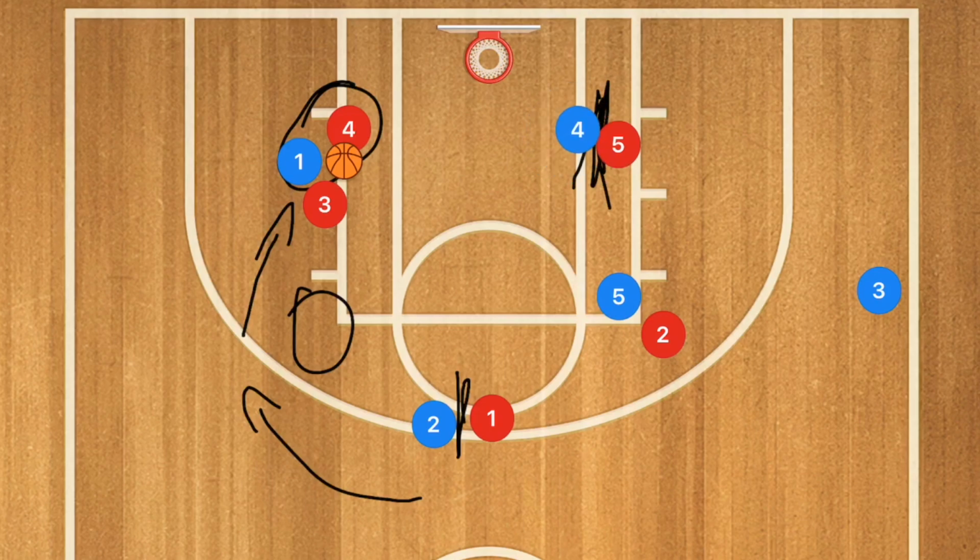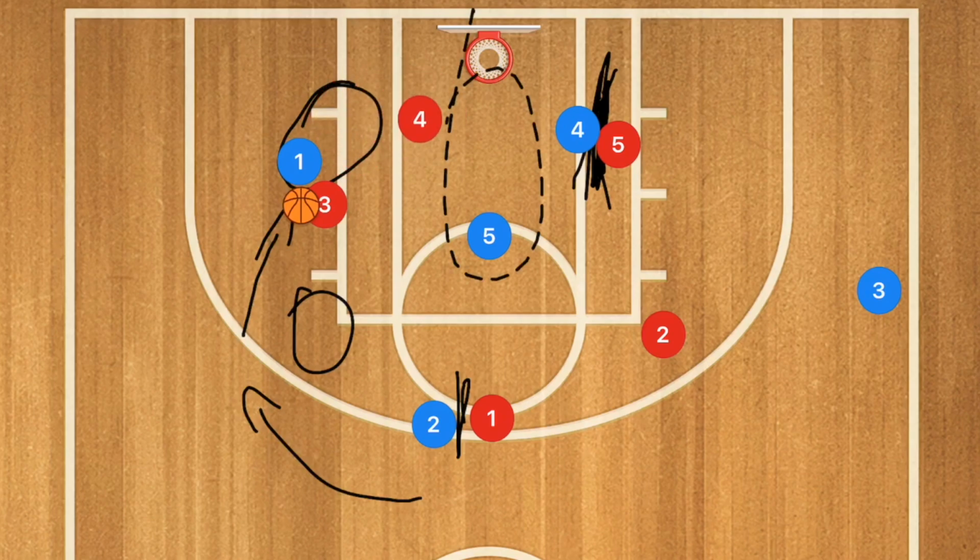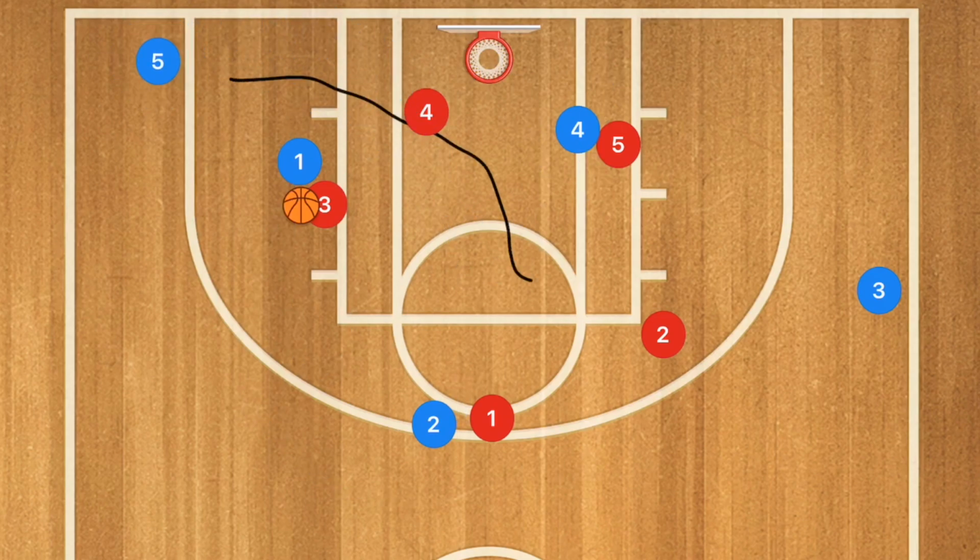Now with this screen, this is why this has to be a delayed screen. I'm going to have player 5 cutting down the middle of the key, and if we can get a quick floater or a layup, that's going to be really beneficial to us scoring. Now if player 5 is not open, let's say player 4 is sagged off or whatever it may be, I want him to continue out towards that corner, especially if he's able to shoot.